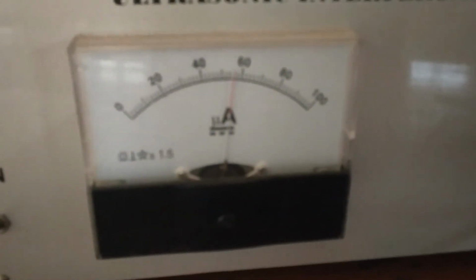So this reading, if I am moving it, again I will move it. So this reading is going maximum up to 78 or 79 micrometer, I guess. Let me refocus the camera.